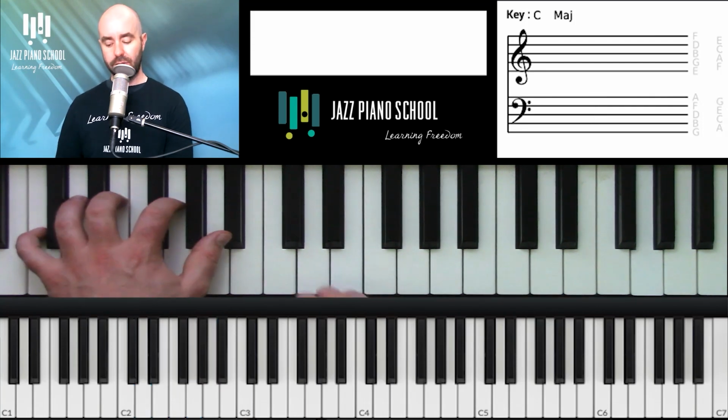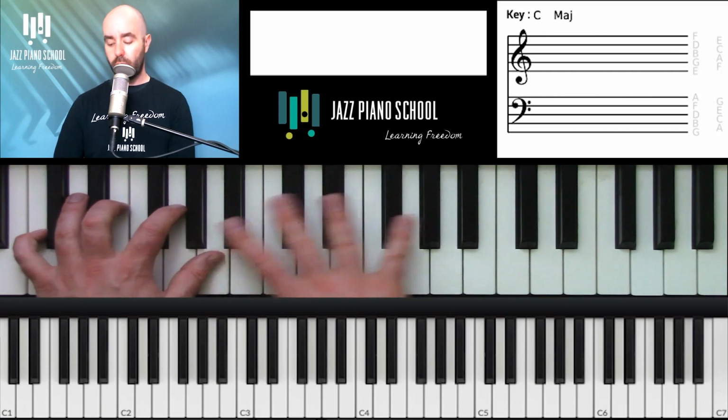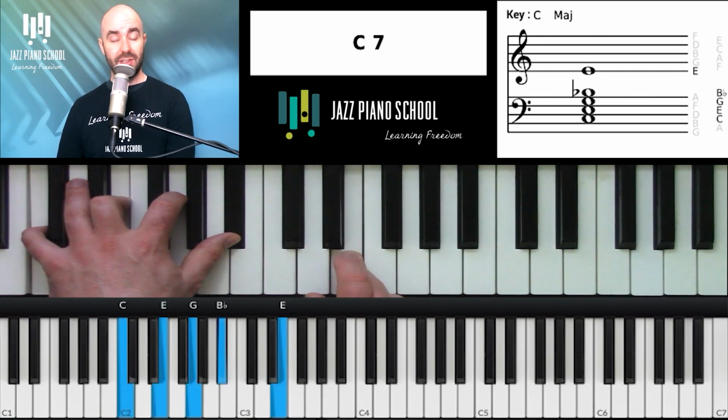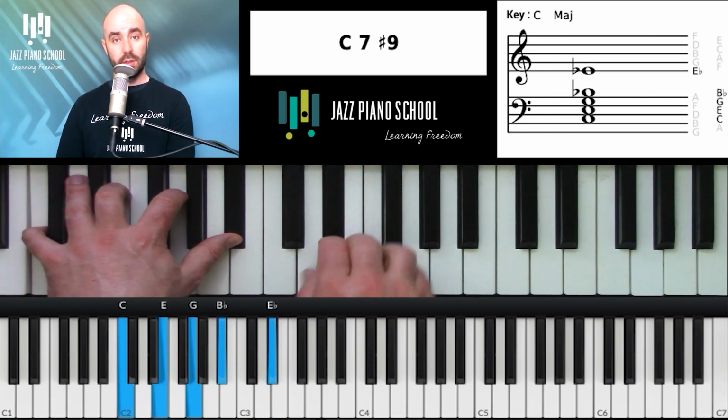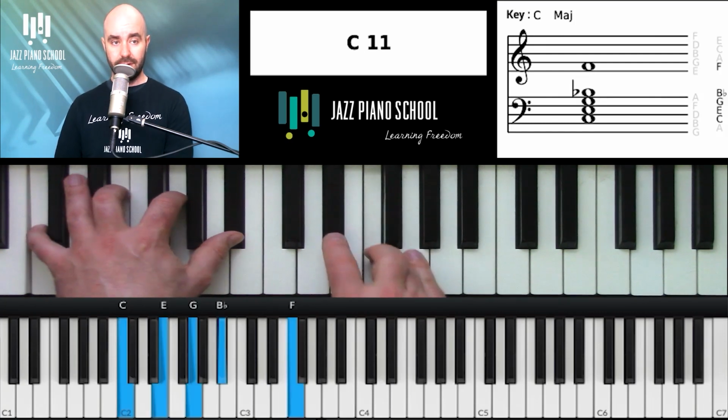Yes, technically that's correct, but if you use a delayed resolution or if it's part of this resolution that Bud's using, it's going to sound fine. It's going to sound absolutely fine. So he lands on this 4 and then resolves it into the 3rd of the C7.